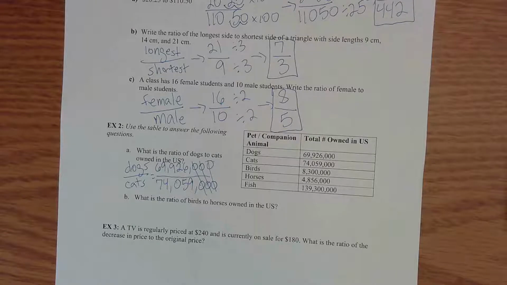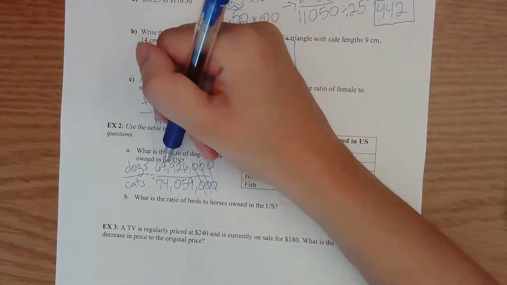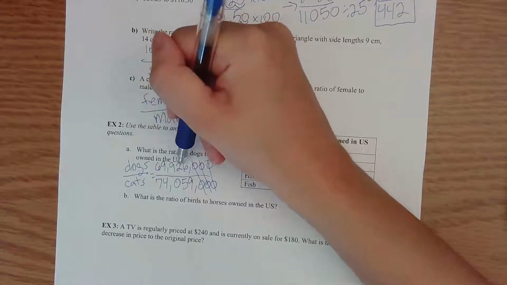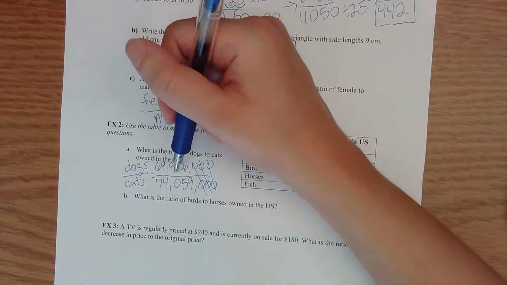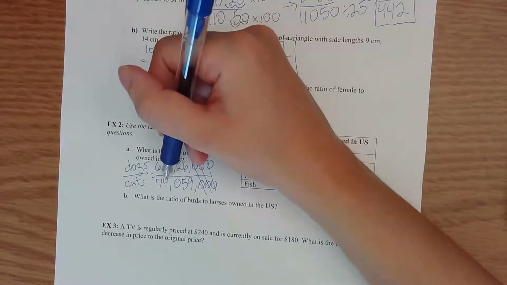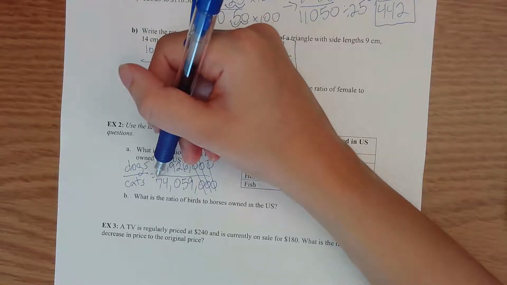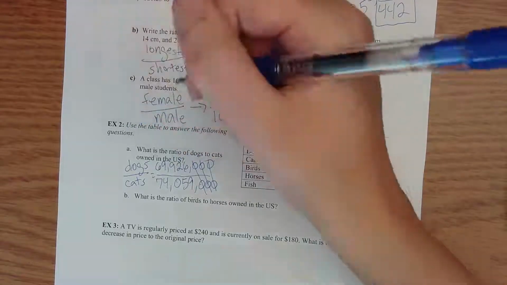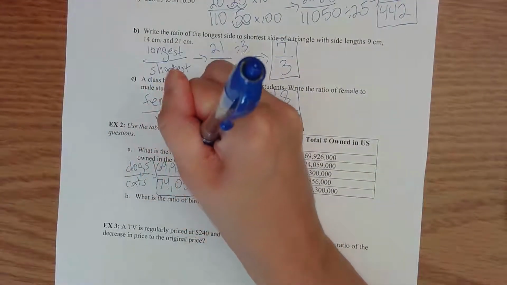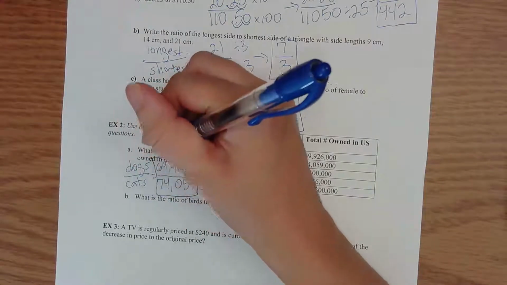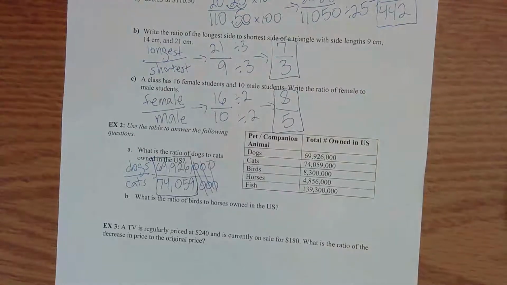How about 3? This is not going to be divisible by 3 because of that 2 in there. So it's not going to add up to anything that's divisible by 3. That'd be 14, 18, and 25. So I think we're kind of done here. Our simplified answer would be 69,926 to 74,059. Okay?